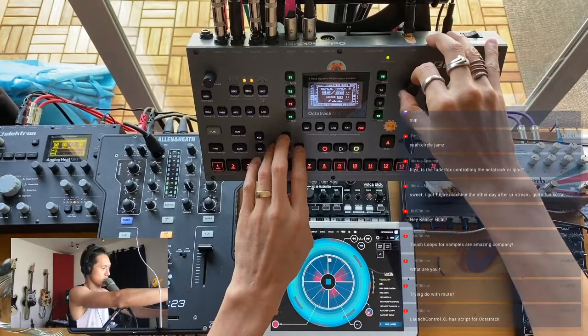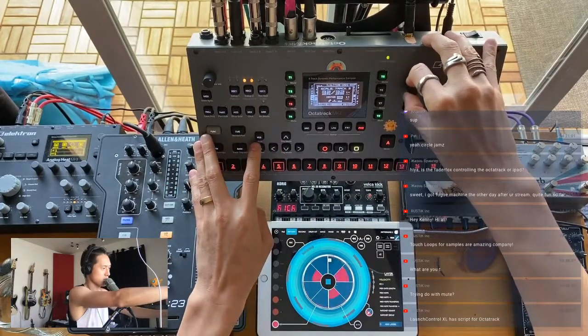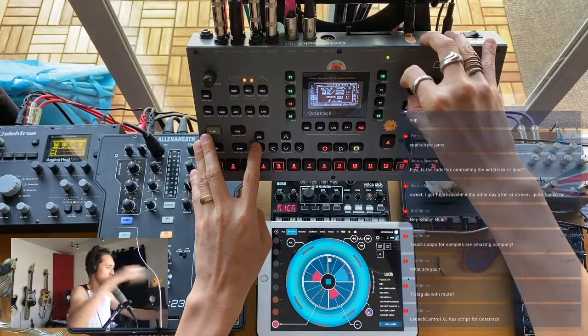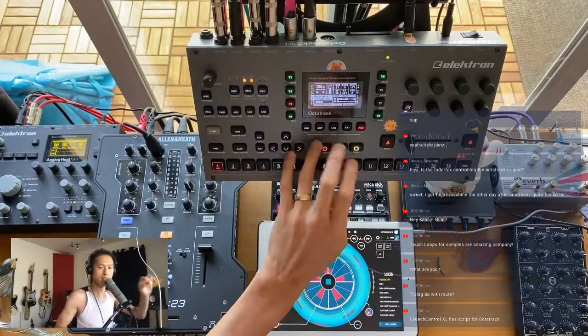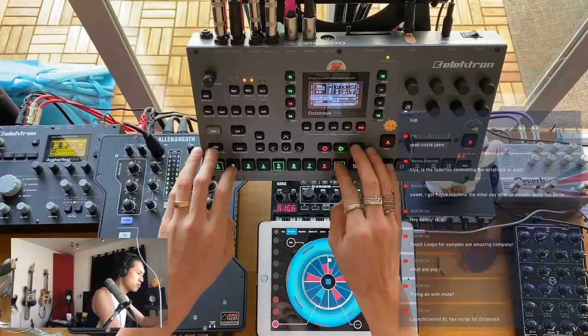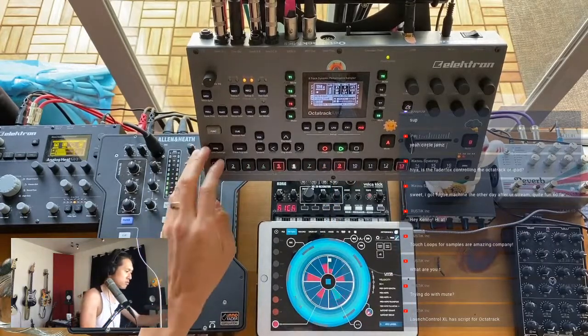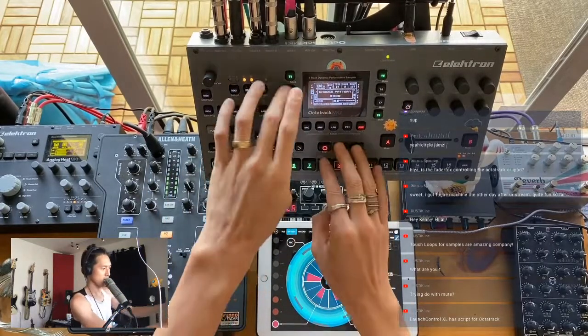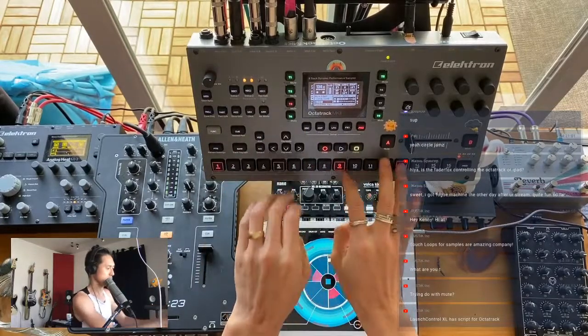Man, really enjoying where this is going though. 16, why not? It needs to be longer than that.